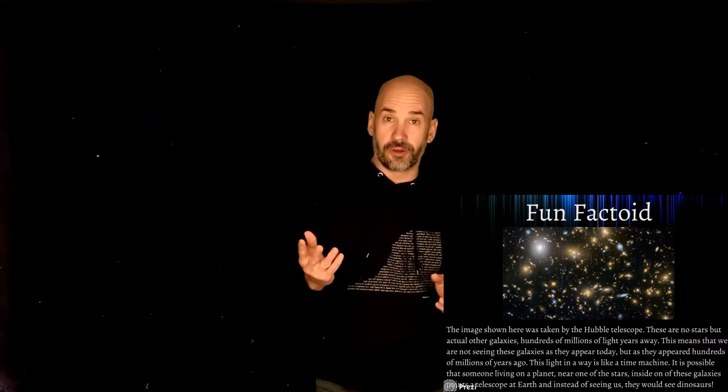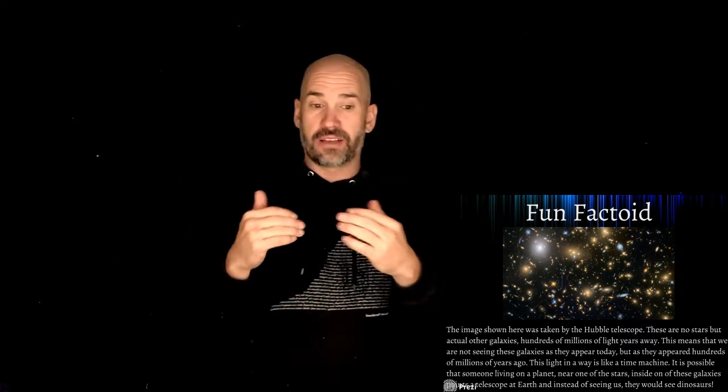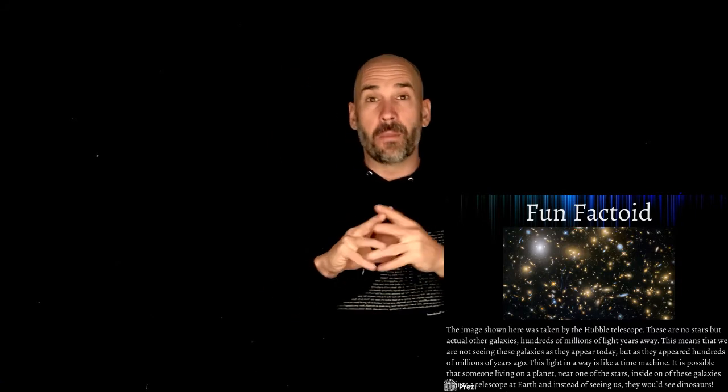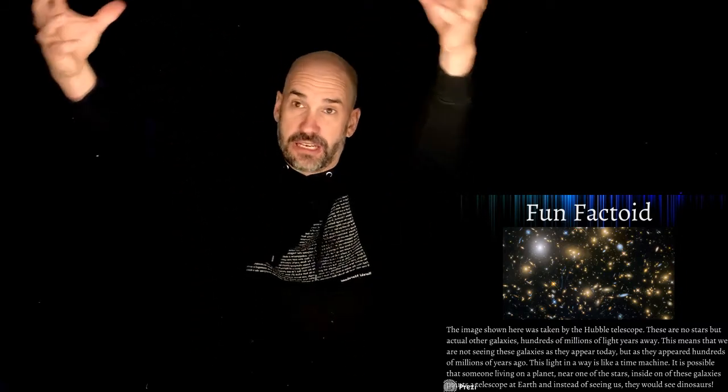Let's talk about a fun factoid, okay? This image shown here was taken by the Hubble telescope. This was one of the first telescopes that was actually placed outside of our atmosphere, so that the atmosphere, which acts kind of like a lens and diffracts and refracts and blurs light, right? But you can get a much more potent picture of the universe if you actually put your telescope outside the atmosphere in orbit.